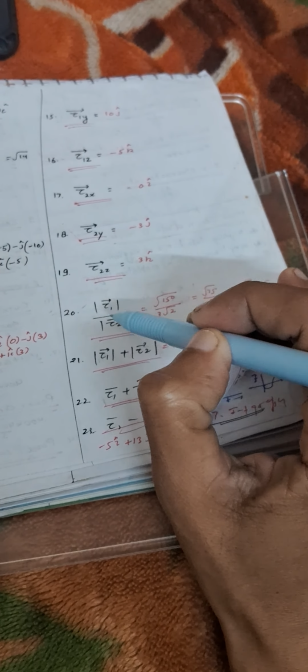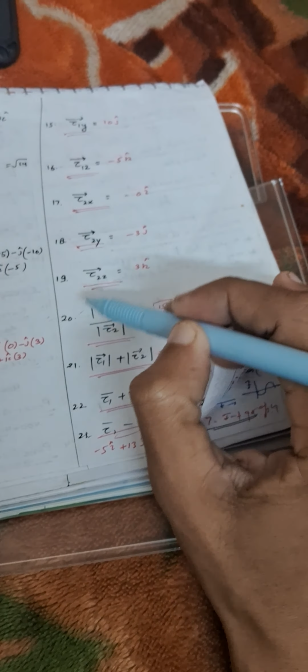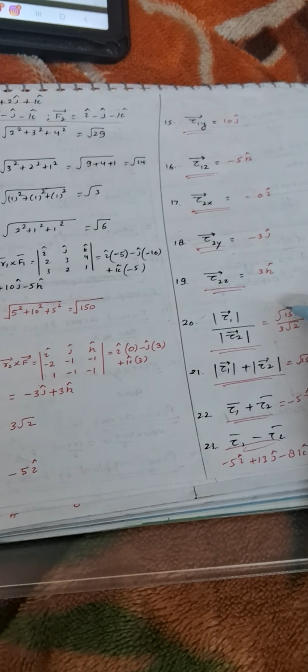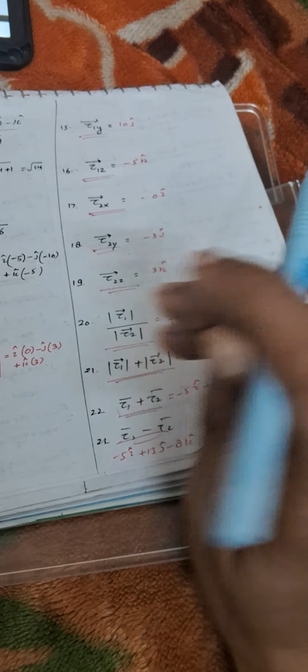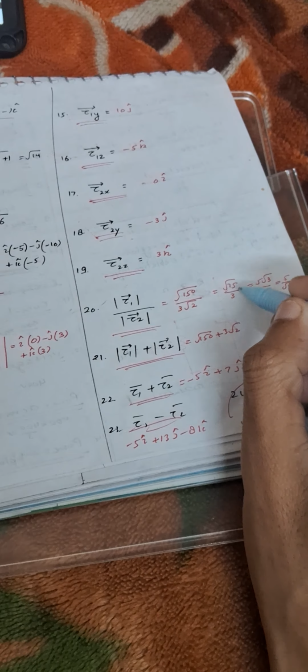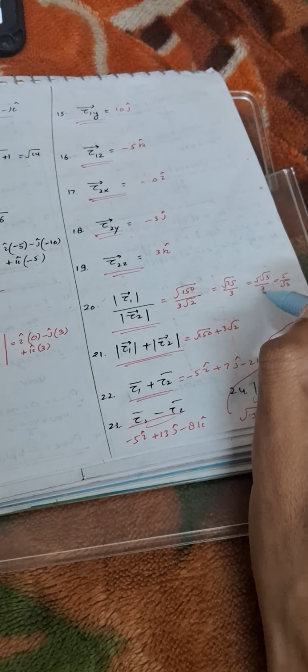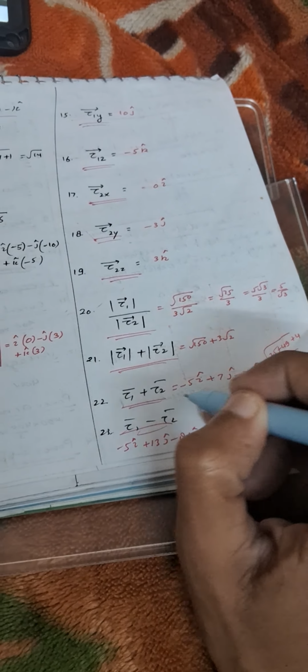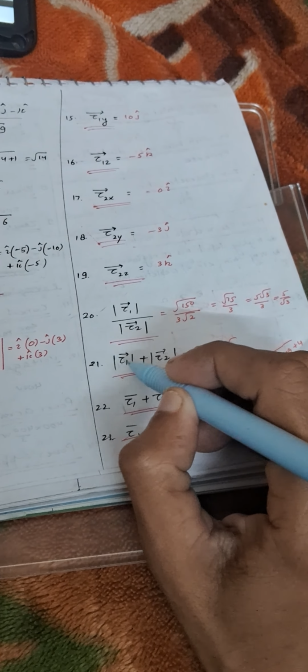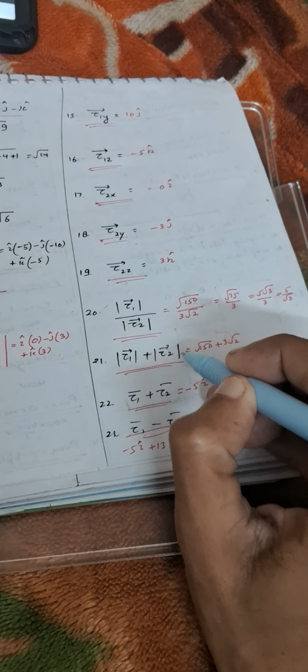Next we need to find the ratio of torque 1 by torque 2. So torque 1 has a magnitude of root 150. Torque 2 has a magnitude of 3 root 2. On solving this, we have root 75 by 3. Root 75 can be written as 5 root 3 by 3. After solving it, we have 5 by root 3. Next question is magnitude of torque 1 plus magnitude of torque 2.